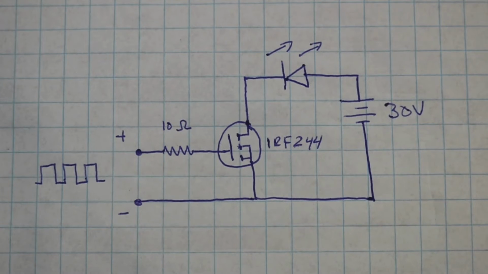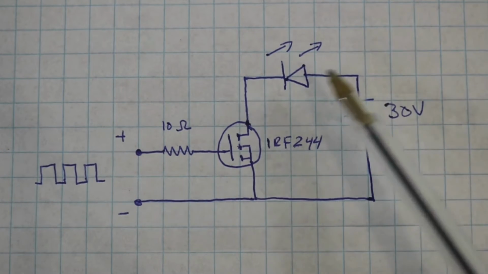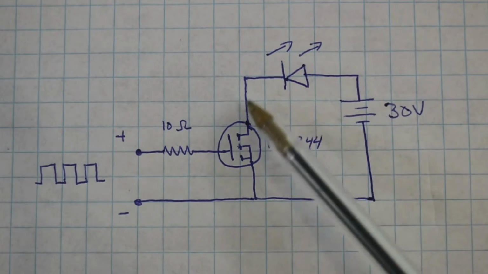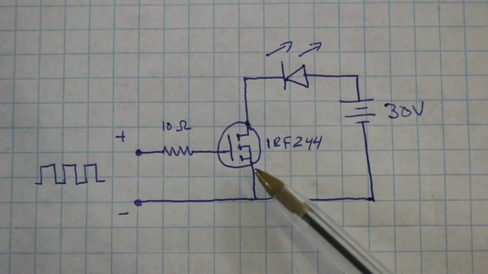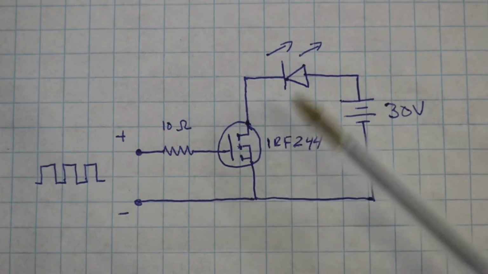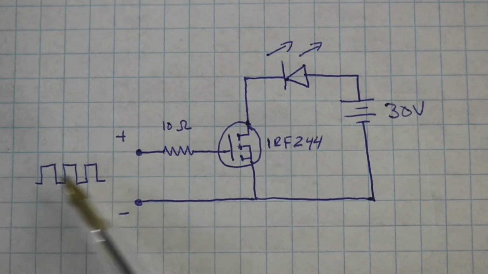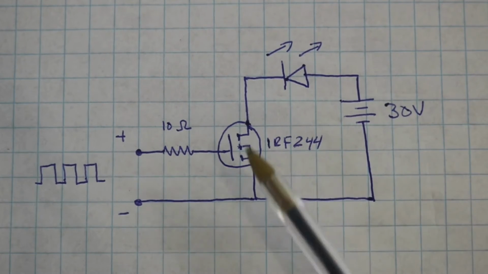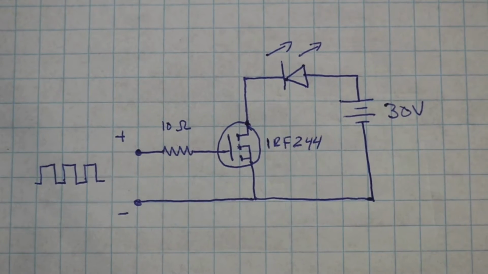Here is the very simple circuit. The power supply at 30 volts, which is the voltage that the LED needs, provides the current for the LED. This is the circuit. And the MOSFET acts as a switch. It connects and disconnects the LED according to the signal from the PWM module. I am using an IRFC44 MOSFET, but you can use any N-channel power MOSFET.